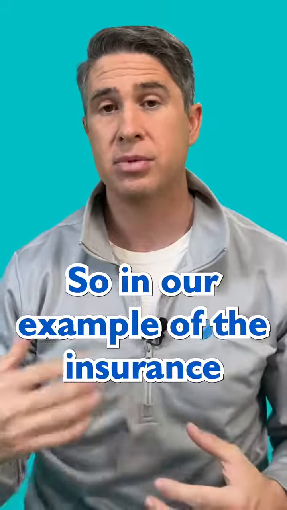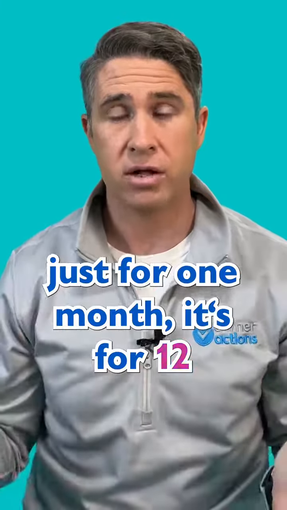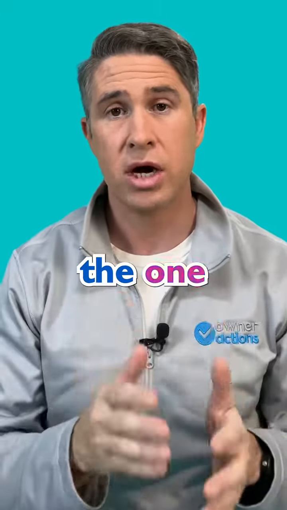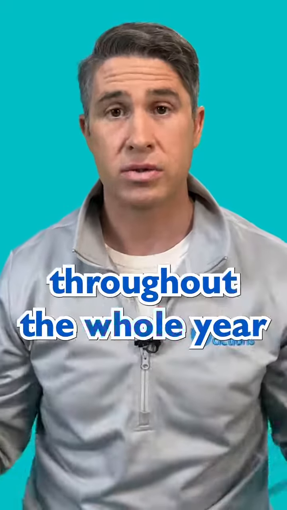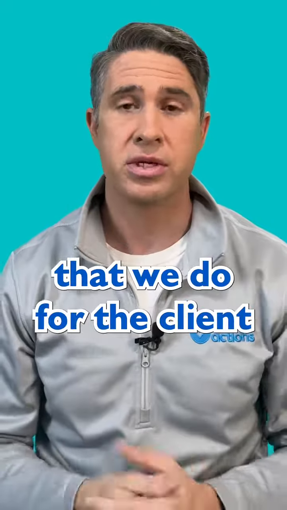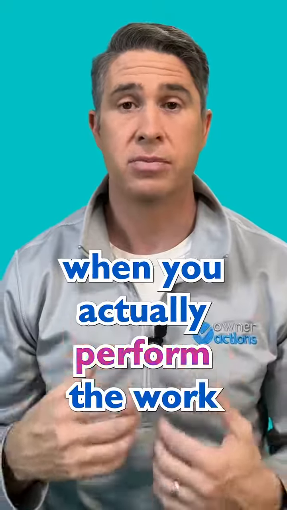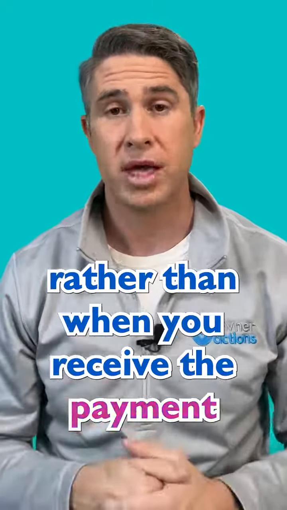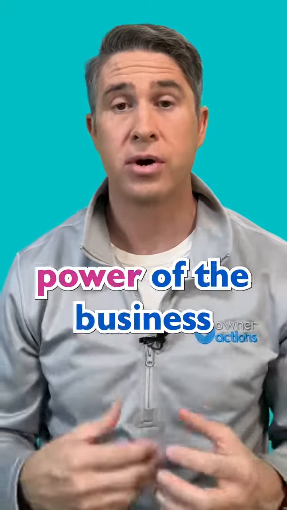So in our example, the insurance isn't actually just for 1 month, it's for 12. So rather than recognizing the $1,200 expense in 1 month, you'd recognize $100 per month throughout the whole year. Or the same with that job we do for the client, you would likely recognize the revenue when you actually perform the work rather than when you receive the payment. And this gives a more accurate representation of the go-forward earnings power of the business.